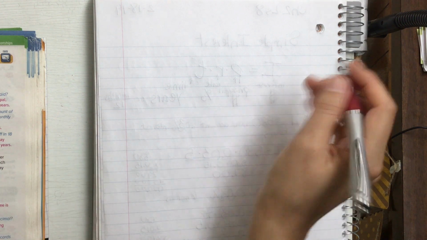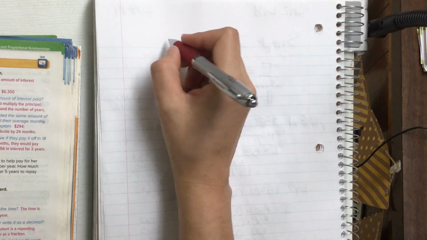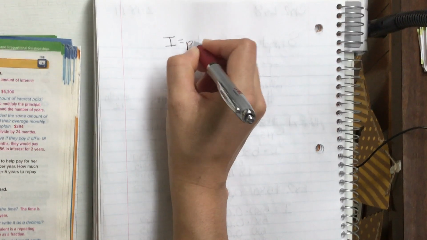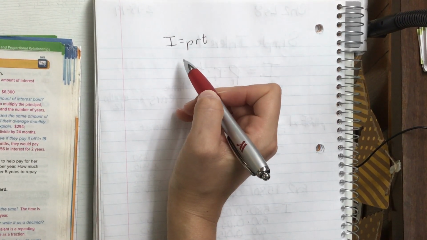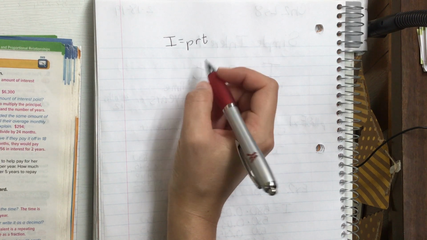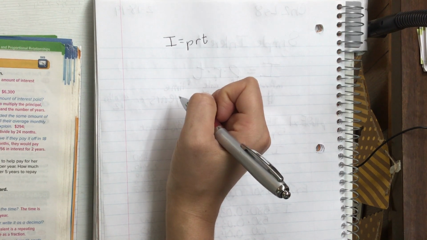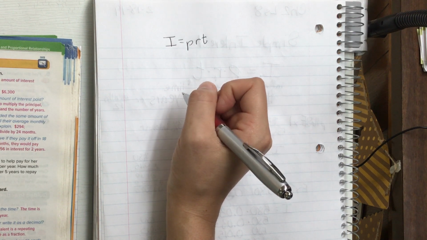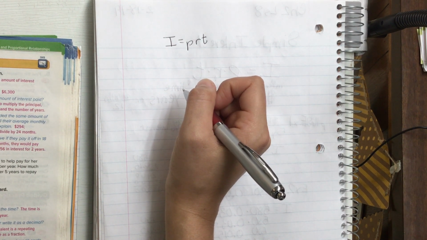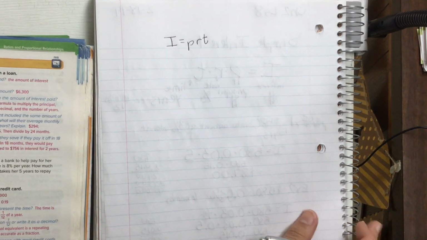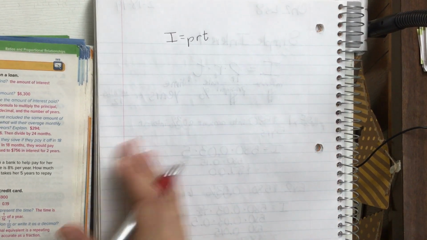The formula is still the same. I equals PRT. You need to put that on a flashcard and remember it. When you get to your test, you should be writing I equals PRT after you write your name, your date, 7B, your number, and all that stuff, okay? Because you're going to forget by the time you get to that problem. So make sure you write that down on your test, okay?